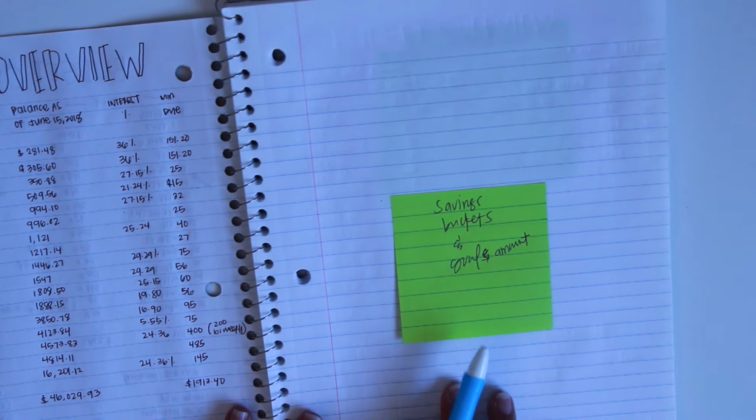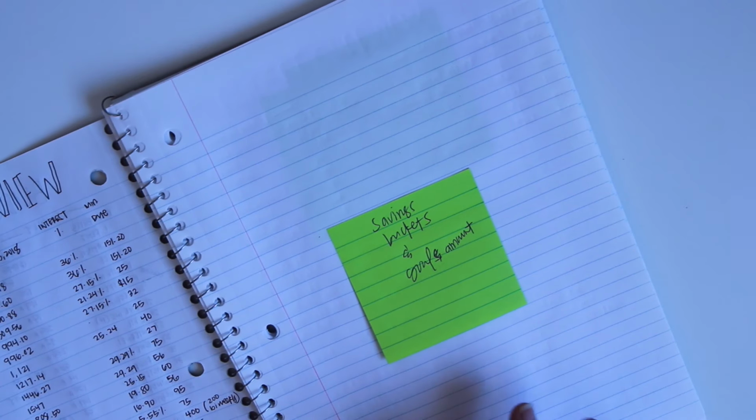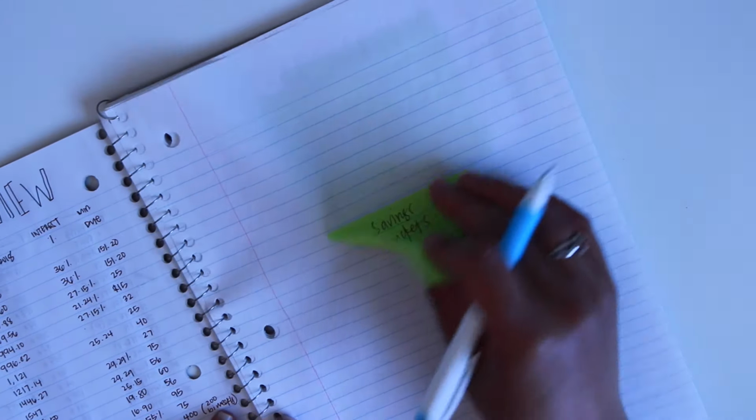We're going to go ahead and move on to the savings buckets, sinking funds. This is going to be just your goals and the savings categories that you want to be saving up for. It's not going to be a tracker. So I'm going to list out our savings goals that we have as a family.